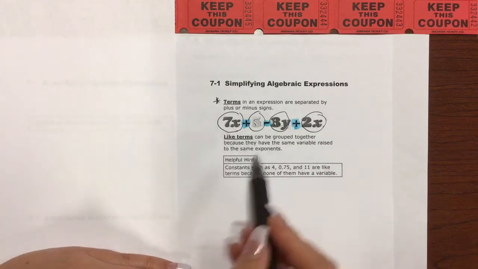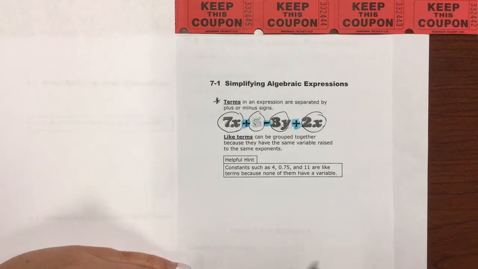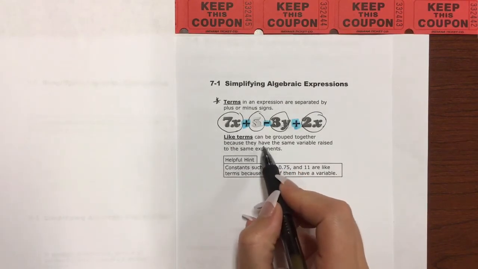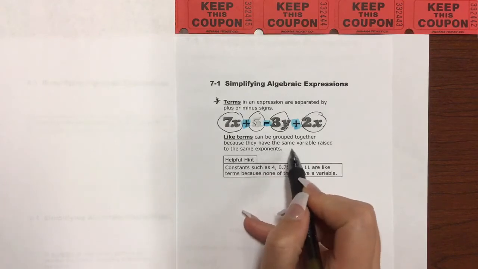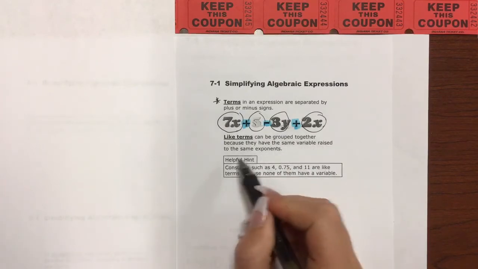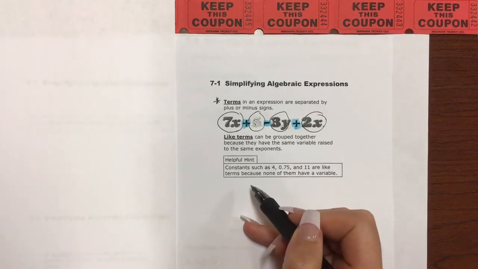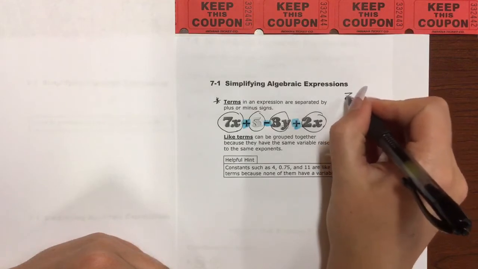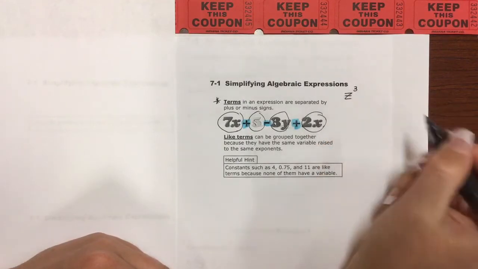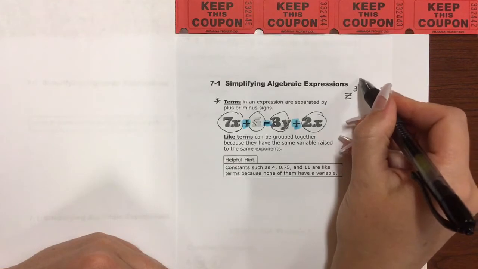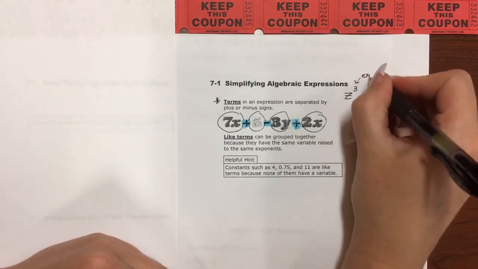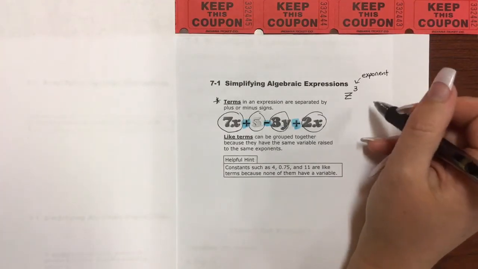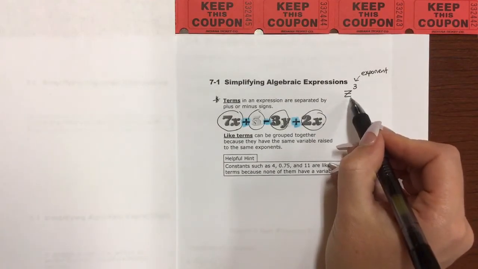What we're going to be doing is simplifying this and condensing it, making it smaller by combining like terms. Like terms can be grouped together because they have the same variable raised to the same exponent. Now, an exponent, what's that? If you have a variable, let's say z, this would be z raised to the 3rd power. So the 3 is what the exponent is. What it's saying is that you can combine things that have the same variable just by itself.